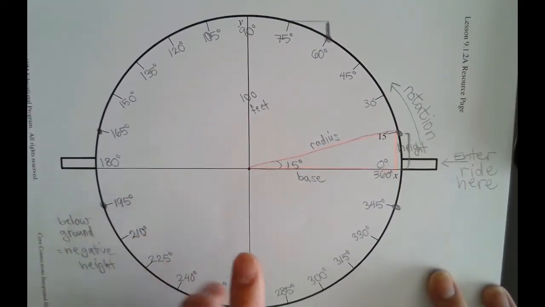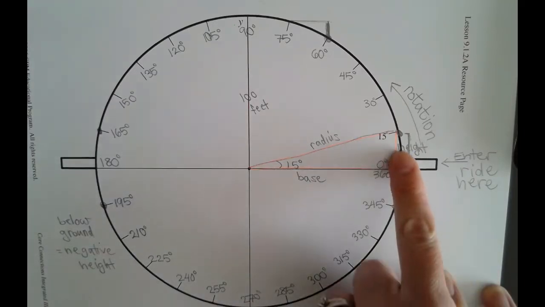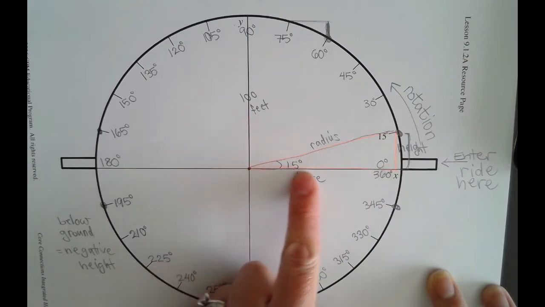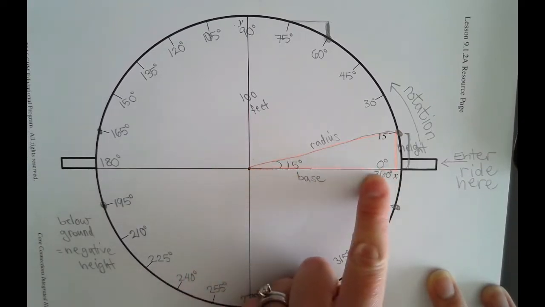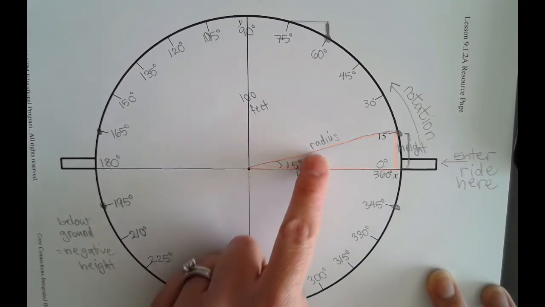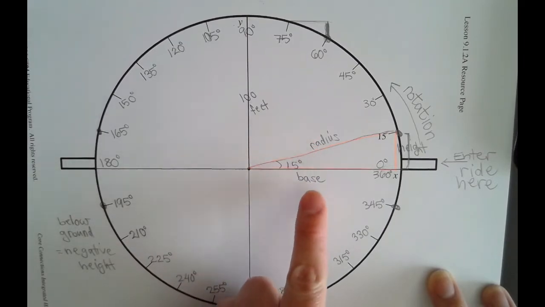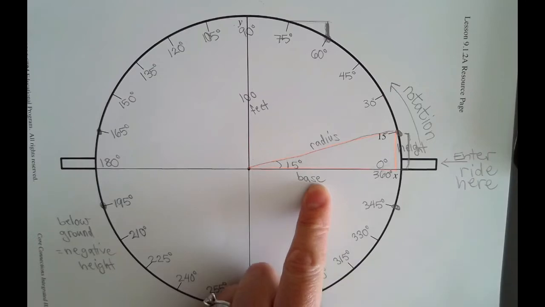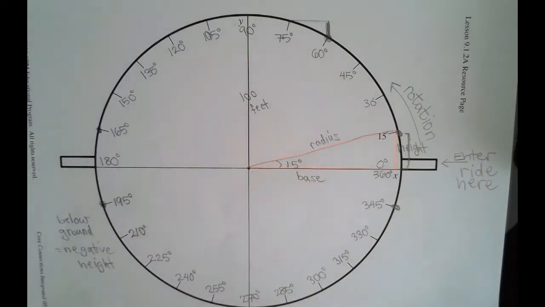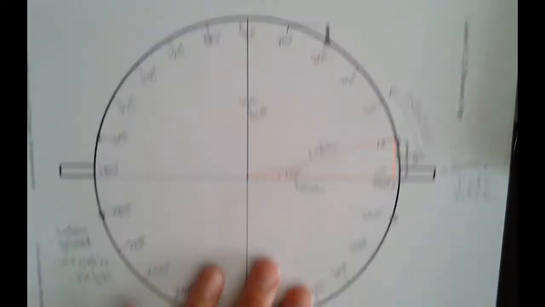What we calculated for the sine function is the height of each seat. For the cosine function, we will be calculating the base of this triangle. If the angle is located here, base is adjacent over hypotenuse, so it does make sense to use cosine to find this length. Please find your second worksheet, the one that has a y-axis that says base.